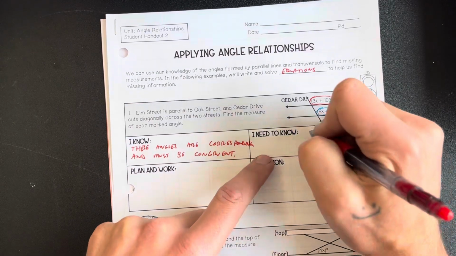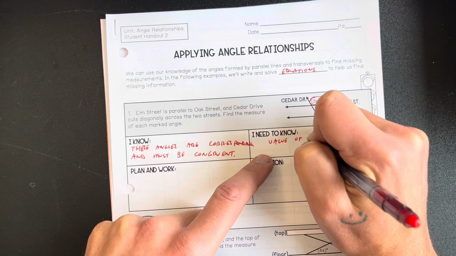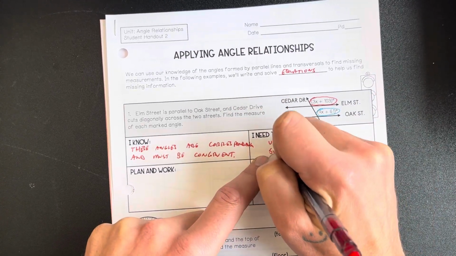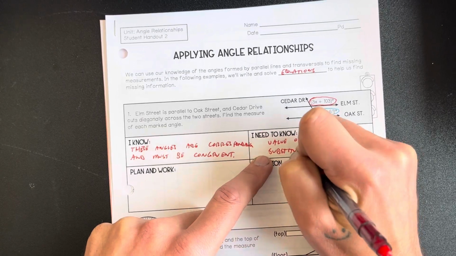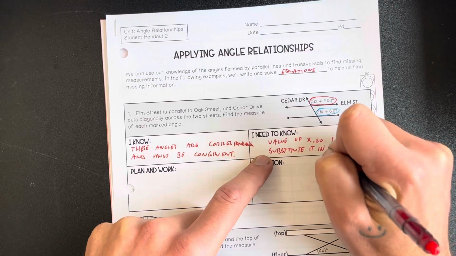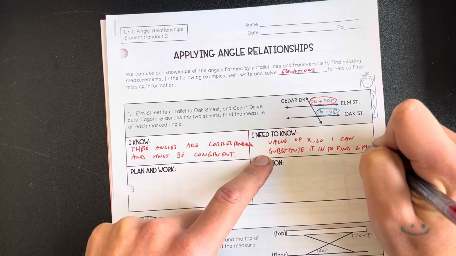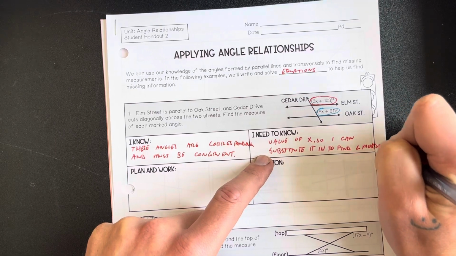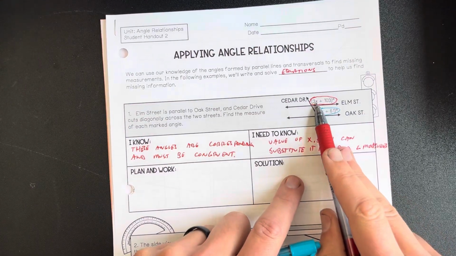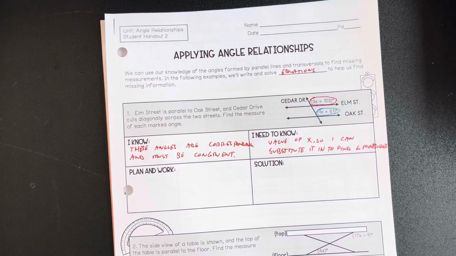Well, I need to find the value of x so that I can substitute that value of x into the red expression and the blue expression so that I can find those angle measures.